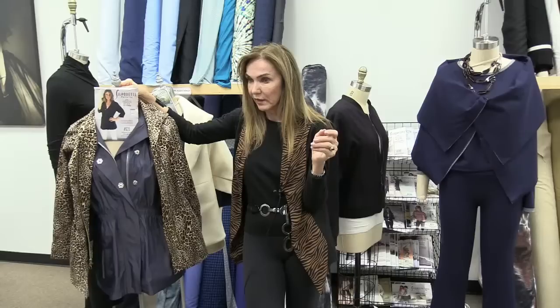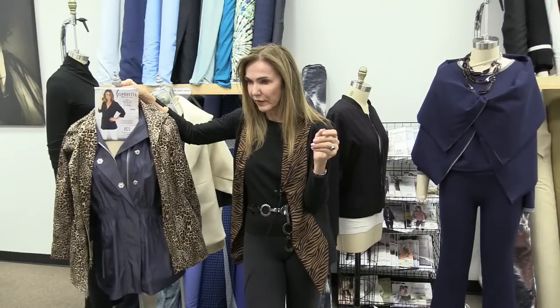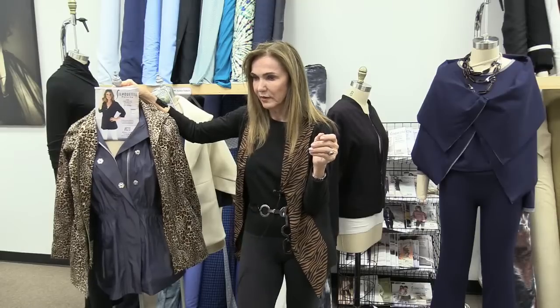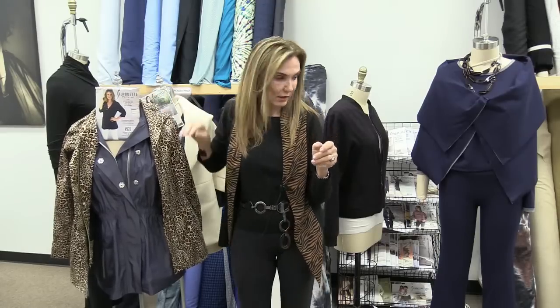Are the yoga pant legs cut the same width as the pattern? These yoga pants? These are mine.